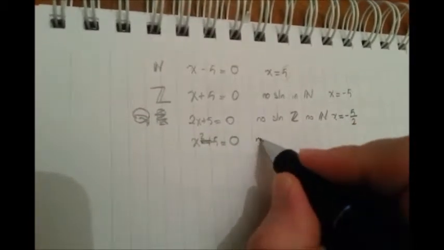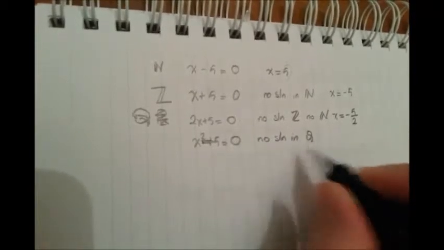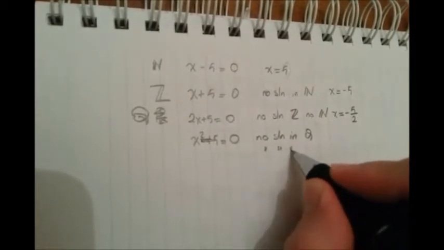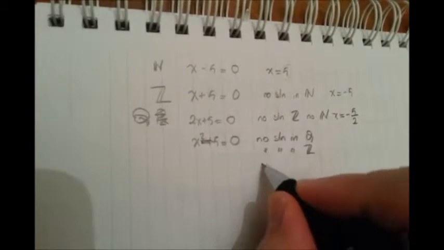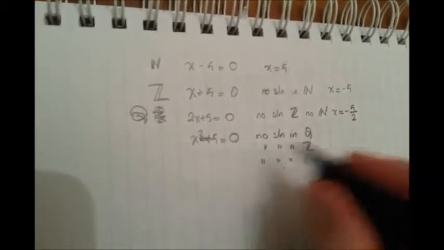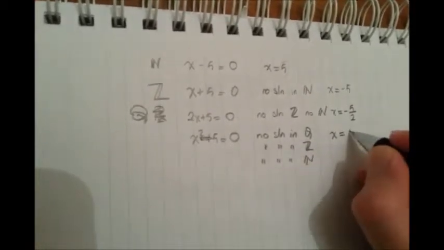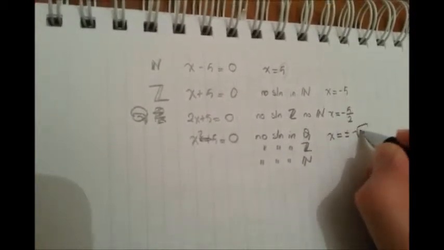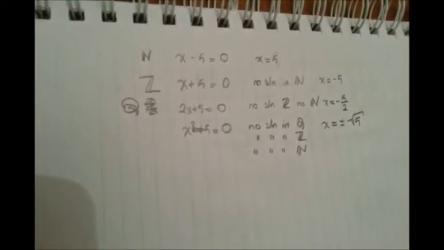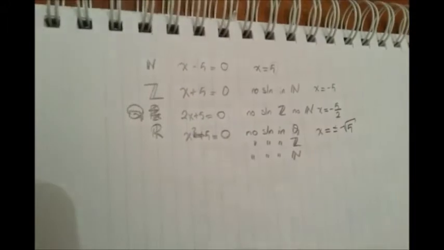No solution in Q, no solution in Z, no solution in natural numbers. But this equation has a solution like x equals plus or minus square root of 5.